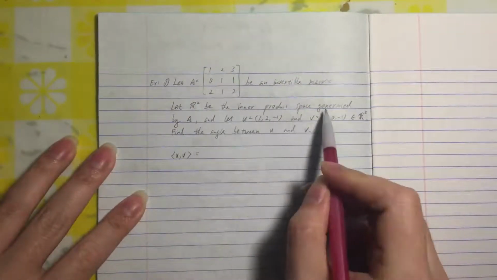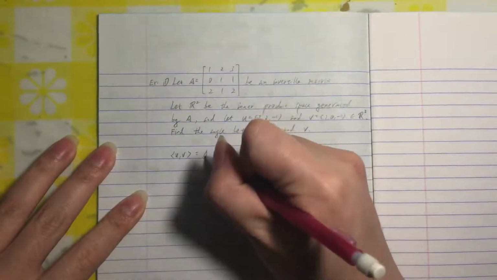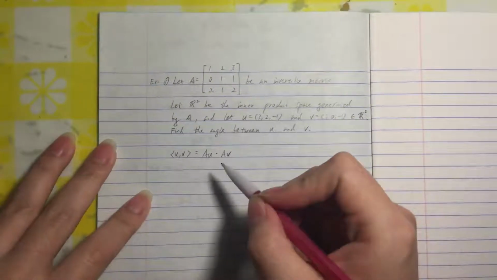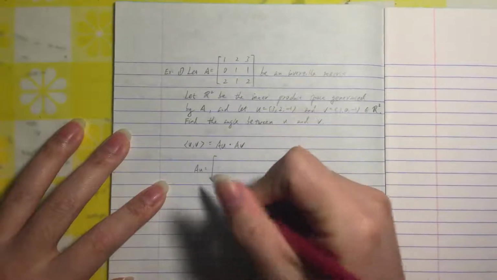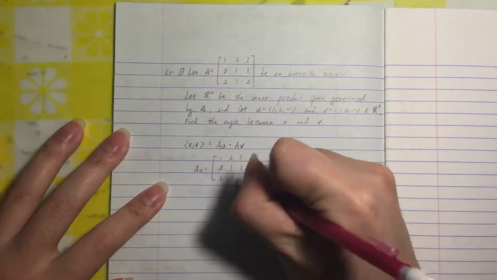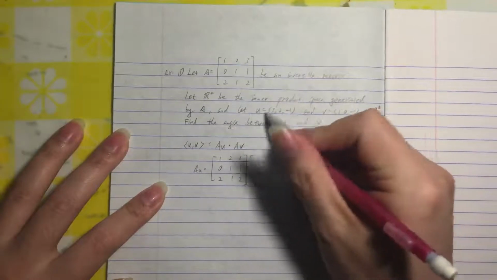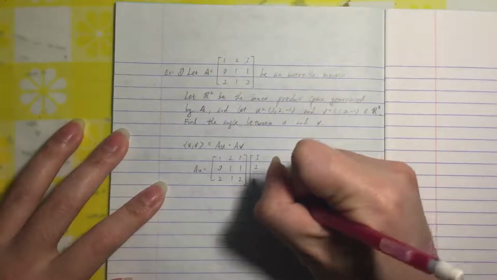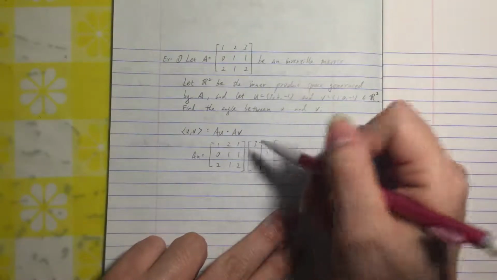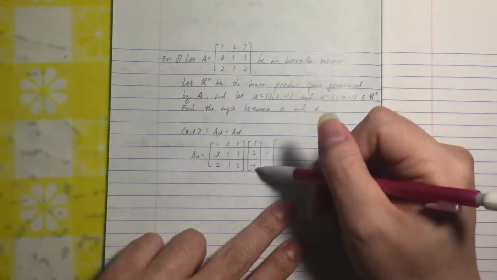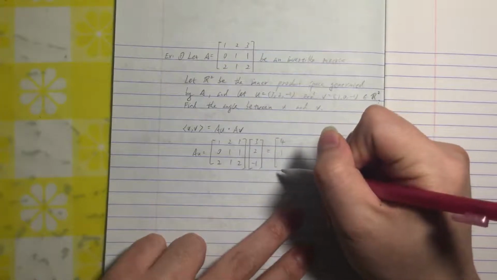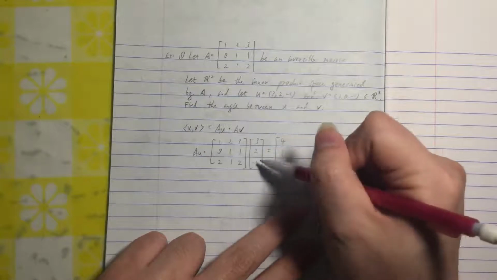Here, since R^3 is the inner product space generated by A, the inner product of u and v is Au dot Av. What's Au? For Au, take matrix A times vector u. Here, matrix A is [1, 2, 3; 0, 1, 1; 2, 1, 2]. Write u as a column vector: 3, 2, -1. Then multiply. Take row times column. I get 3 plus 4 minus 3, which is 4. Next, row times column: 0 plus 2 minus 1, which is 1. Next, row times column, I get 6 plus 2 minus 2, which is 6.